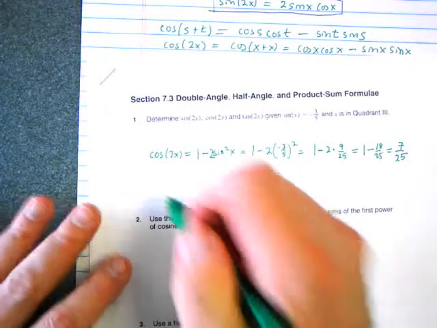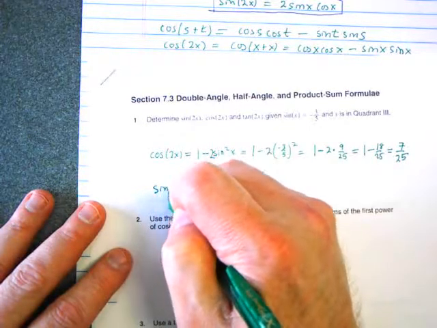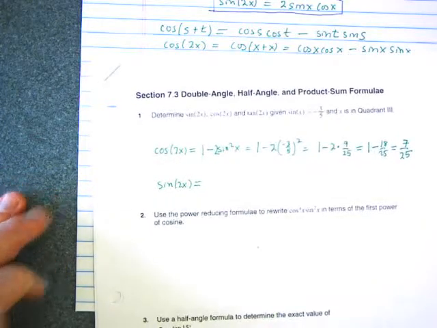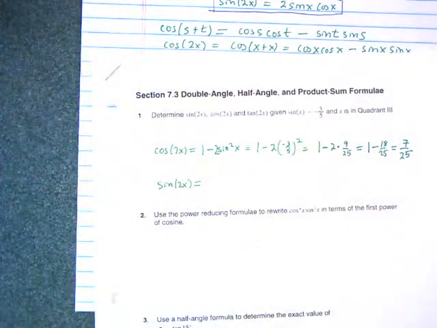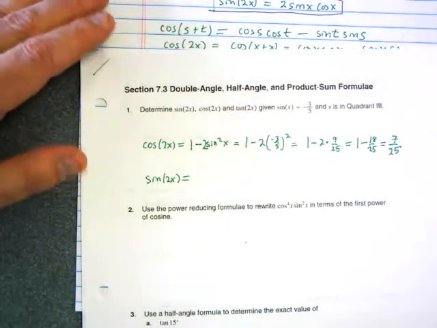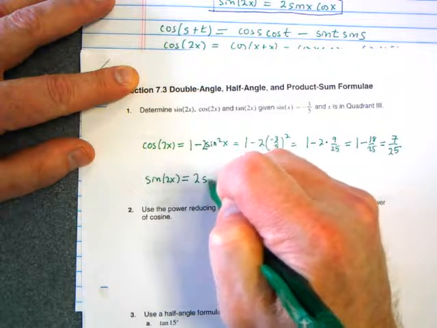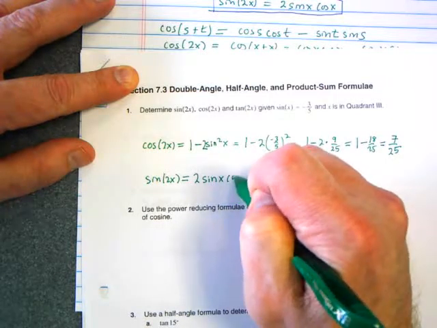What about sine of 2x? Well, our formula for sine of 2x, why is that so glary today? Yeah, that's better. Sine of 2x is 2 sine x cosine x.